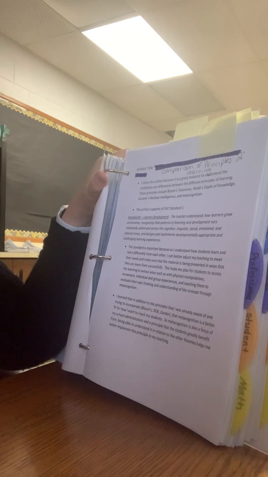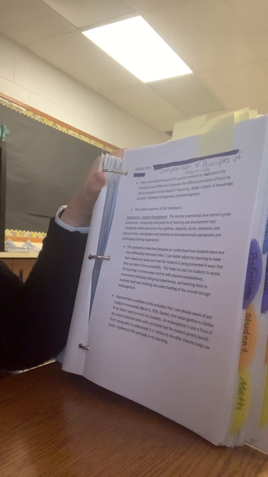This artifact supports INTASC Standard 1, learner development. The teacher understands how learners grow and develop, recognizing that patterns of learning and development vary individually within and across the cognitive, linguistic, social, emotional, and physical areas, and designs and implements developmentally appropriate and challenging learning experiences.